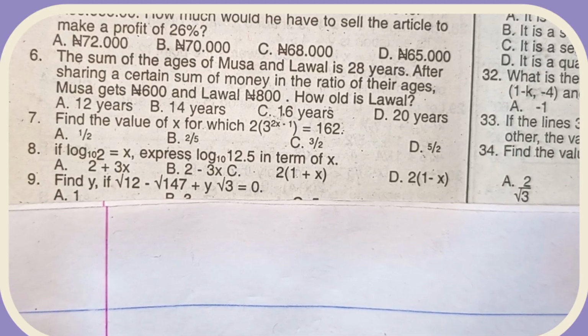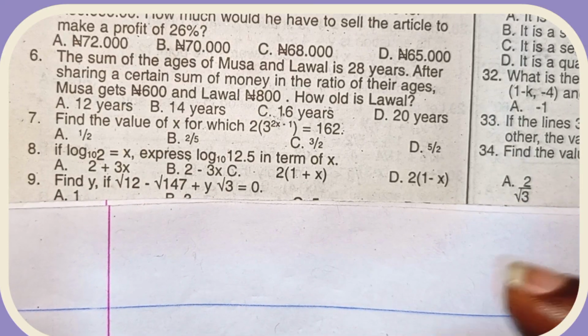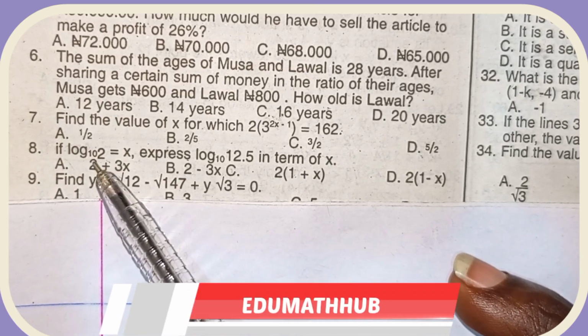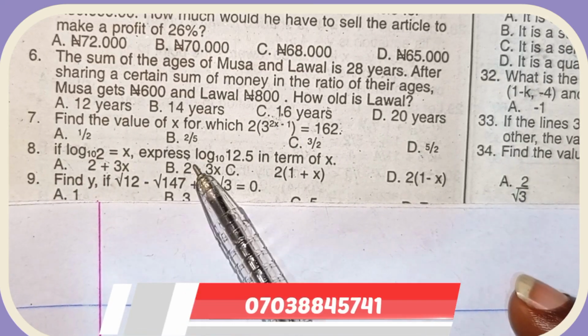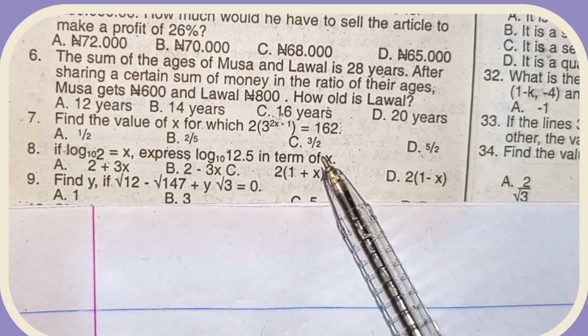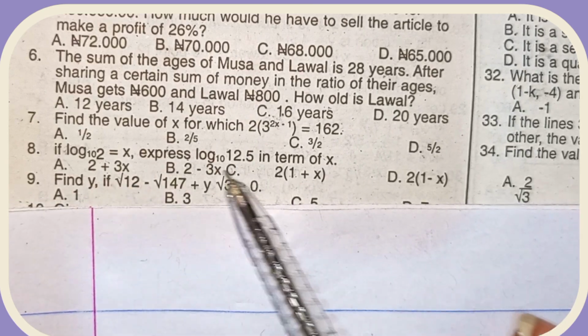Now look at this sample JAMB 2025 question here. Okay, we have number 8 here. We are told that if log of 2 to base 10 is equal to x, we have to express log of 12.5 to base 10 in terms of x. That means x should be in your answer.